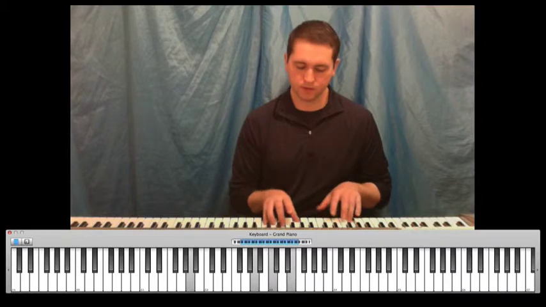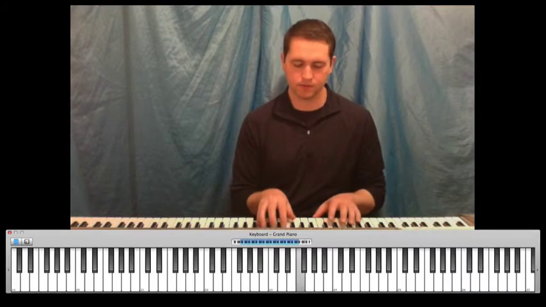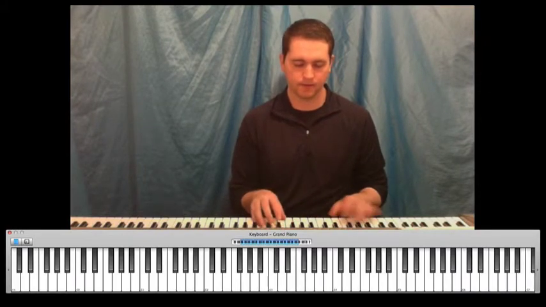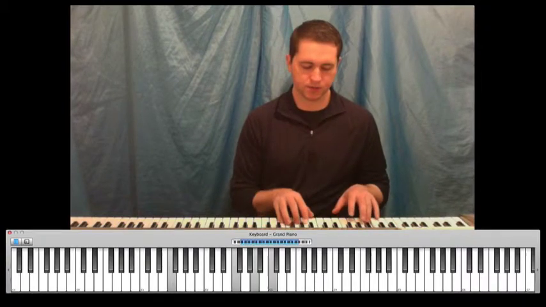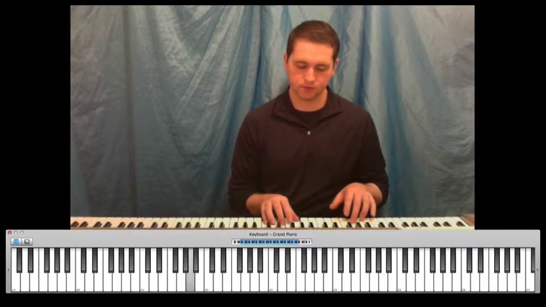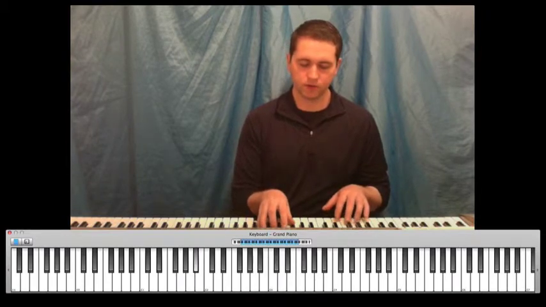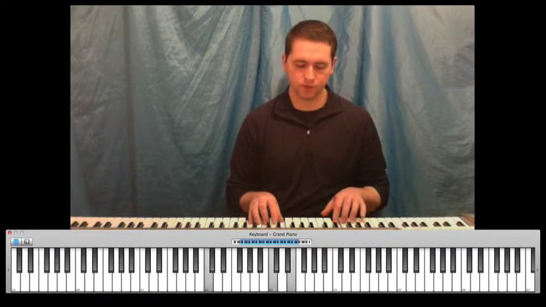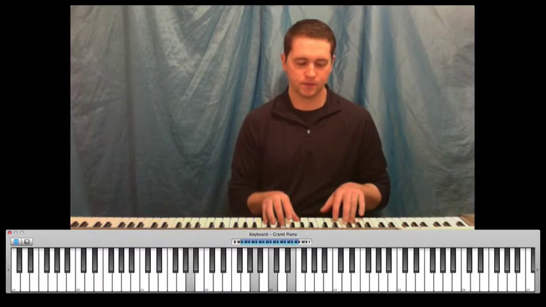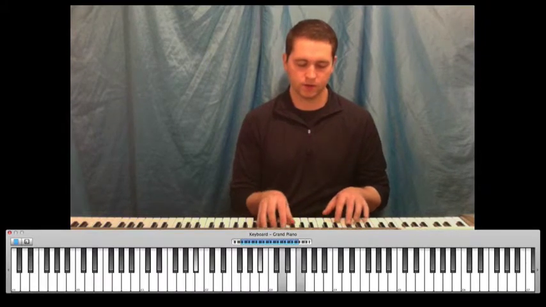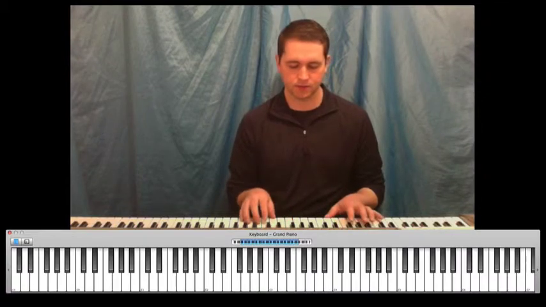A minor, right, B flat, C. Notice how it follows the same pattern. First note, third note, fourth note, fifth note, same as the key of C. First note, third note, chord, fourth note, and then your sixth note.